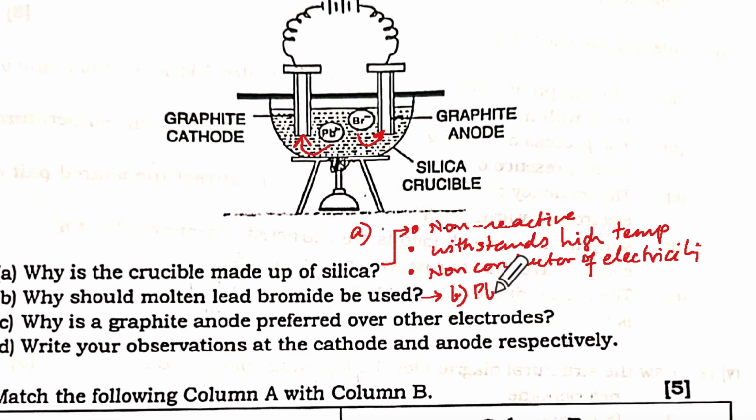That PbBr2 is an ionic compound, because metal and non-metal, it does not contain free ions because it is a solid, correct? Ionic compound, and ions not free where? Not free in which state? Solid state.